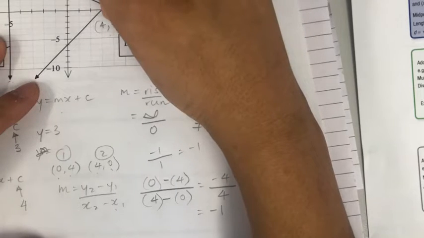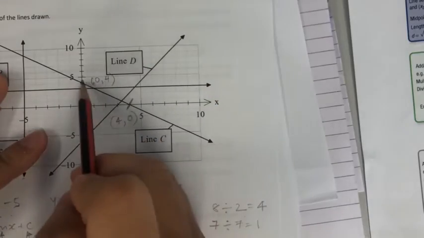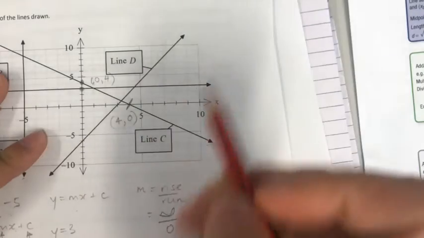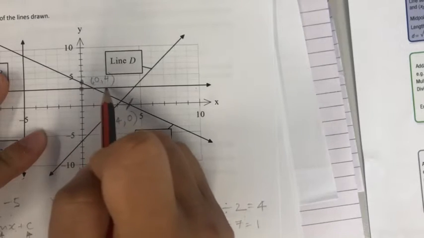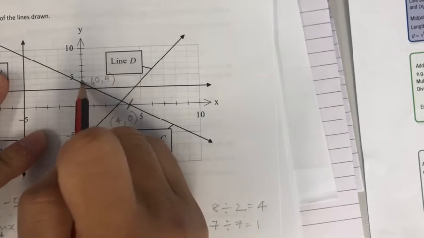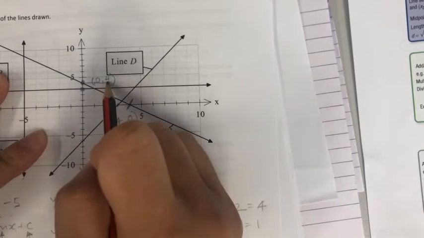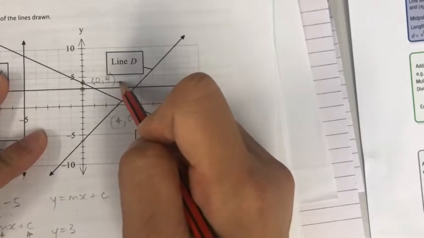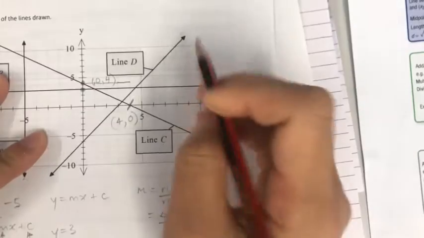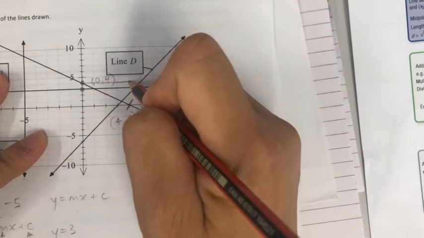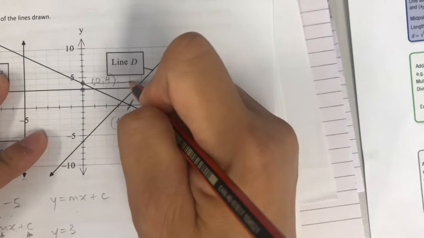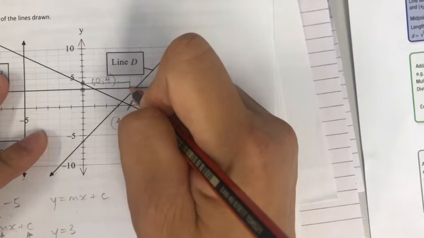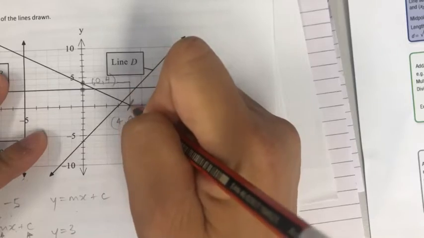So you might go, well, if this line goes forward 1, 2, 3, 4 units, and in that distance it's gone down 1, 2, 3, 4.